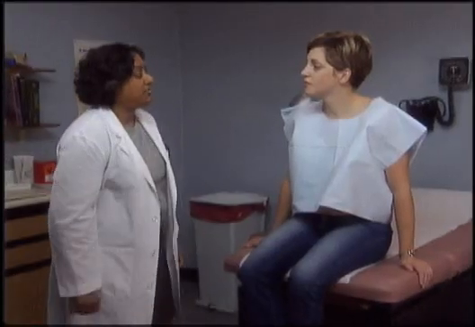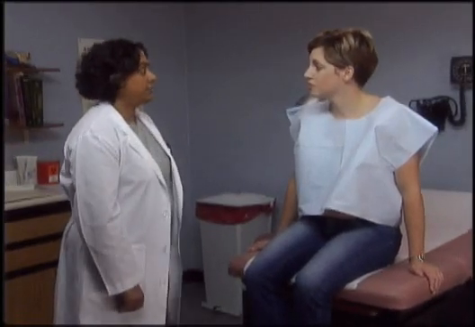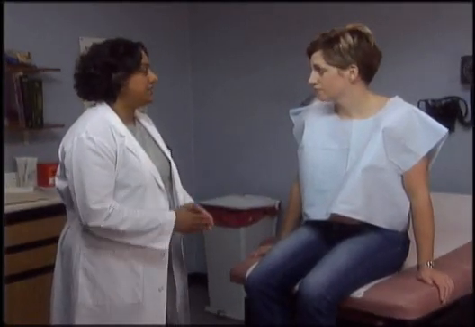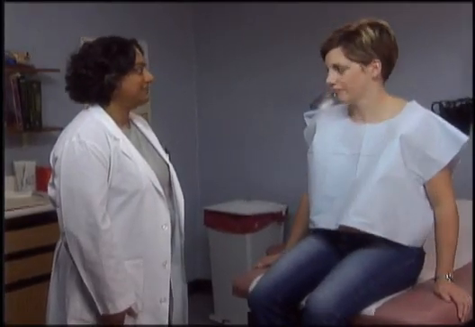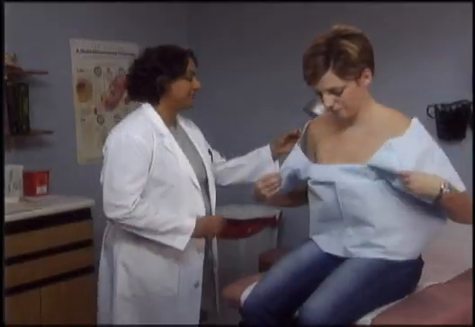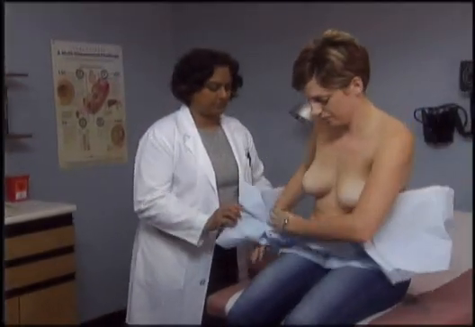Examination of the breasts is important for both female and male patients. While the techniques of examination for men and women patients are similar, the female breast is usually more dense, and its examination should therefore be more thorough.